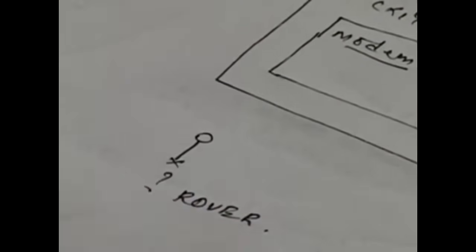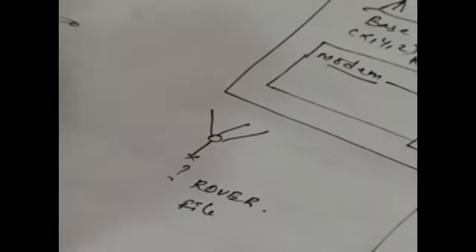Okay, say this is a point whose position we have to find out, and let me call it the rover, right? You place a receiver here. This receiver also gets the signal from the satellites and stores it in a file. Let me call this F1 and this F2.